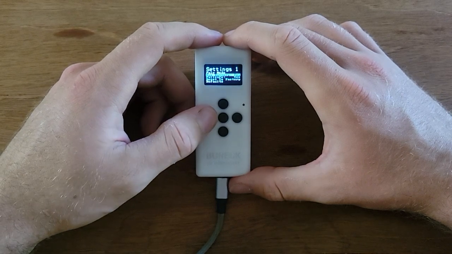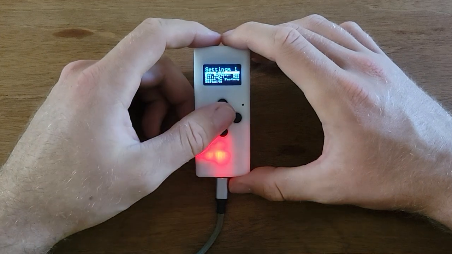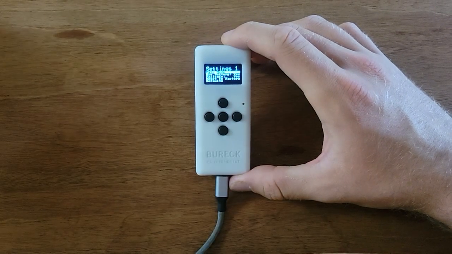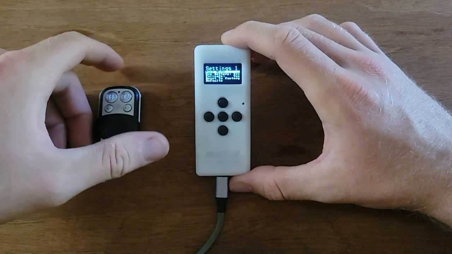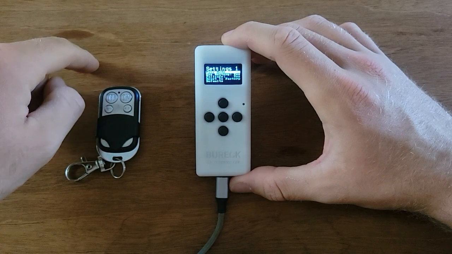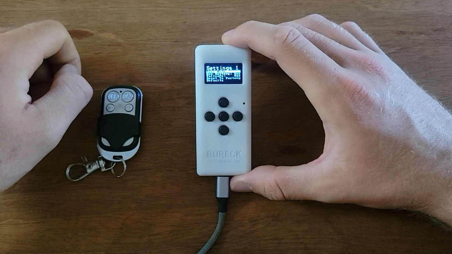So let's go back to the main first page of the settings. First thing we have is pair mode. When you are pairing a simple remote to a Chinese diesel heater, you press the key combination on the diesel heater to enter pairing mode, and then you press an on signal from a remote to pair it to the heater.